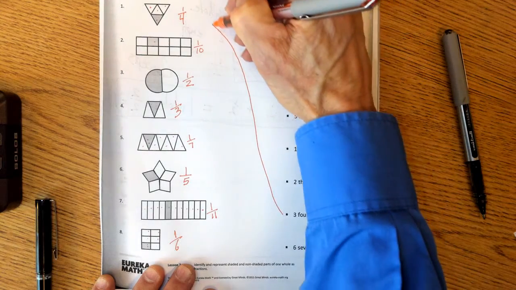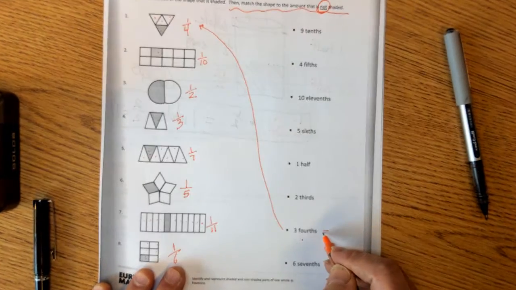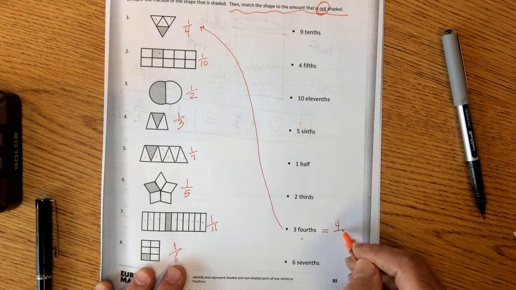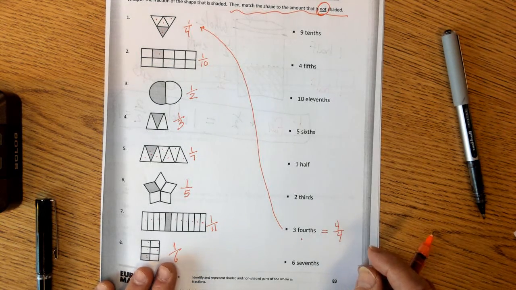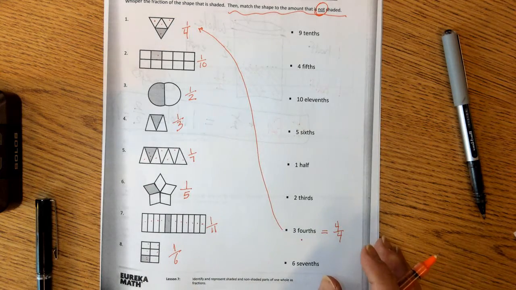3/4 gets matched up with 1/4. The shaded part plus the unshaded part is equal to the whole thing. The whole thing is equal to 4/4, right? Shaded plus unshaded equals whole, a fourth thing.